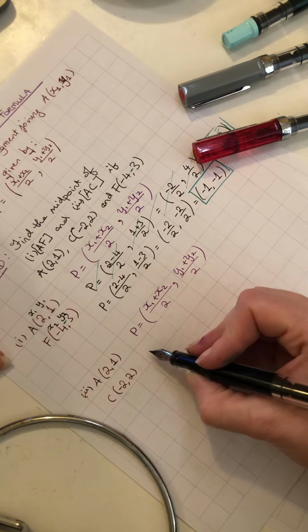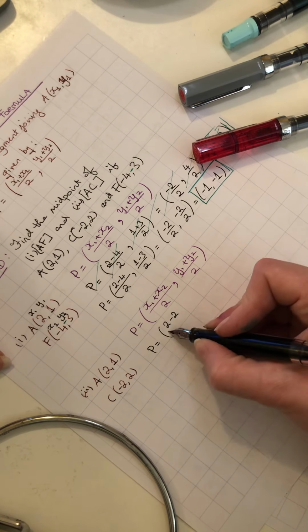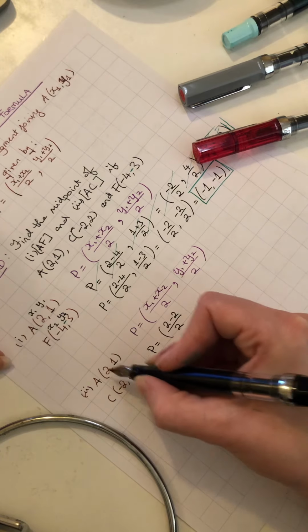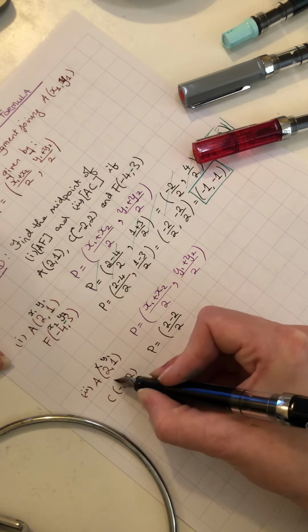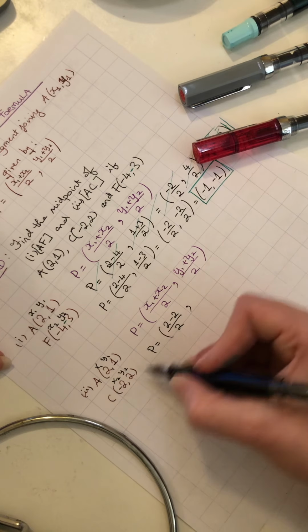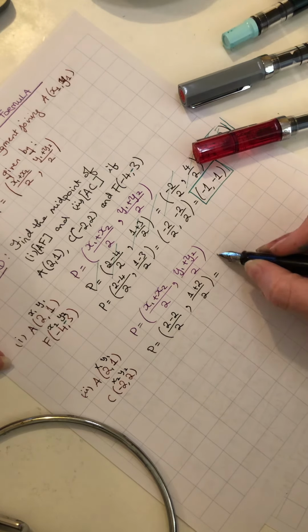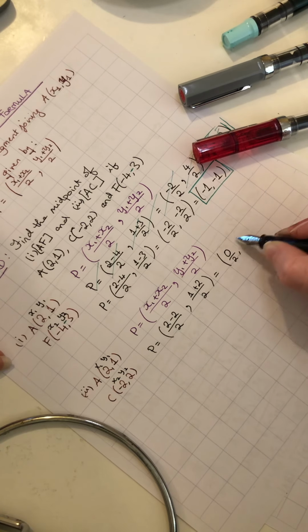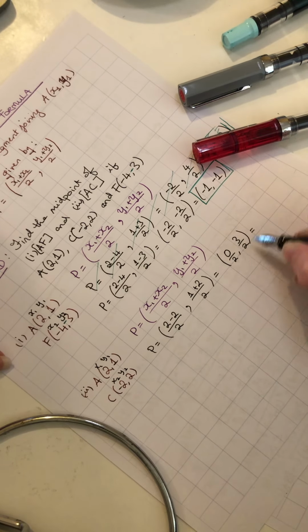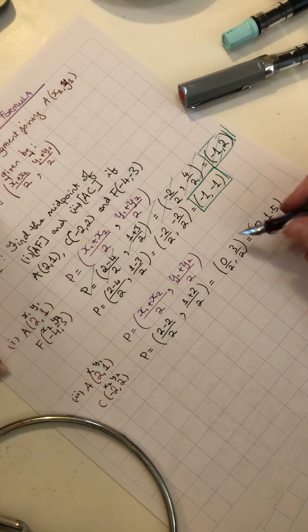And filling in, we get, I should label them x1, y1, x2, y2, 2 minus 2 over 2, 1 plus 2 over 2. And that gives me 0 over 2, 3 over 2. And when we simplify that, you can use your calculator to do that, we get 0, 1.5, which was exactly what the diagram told us it would be as well.